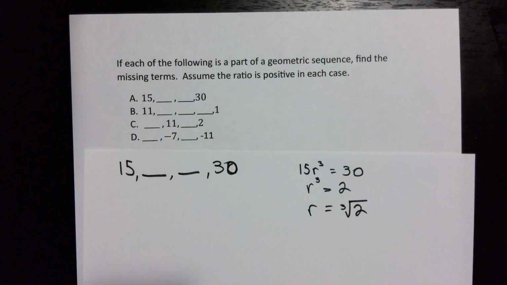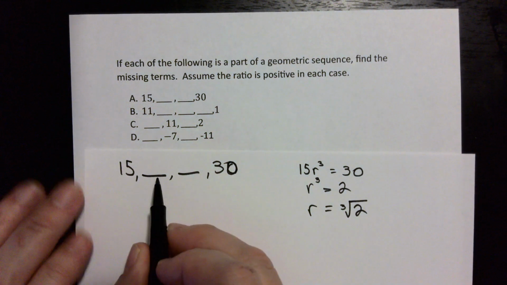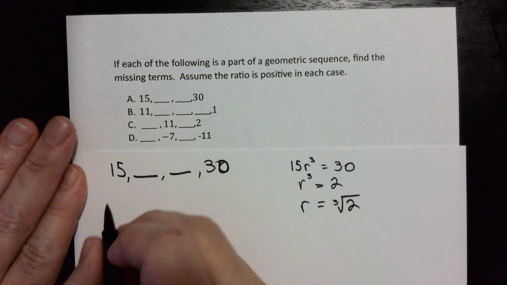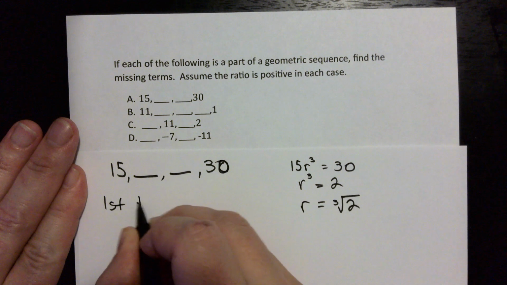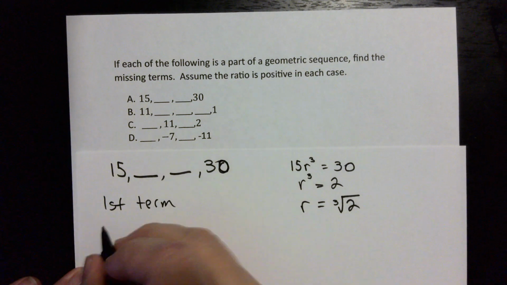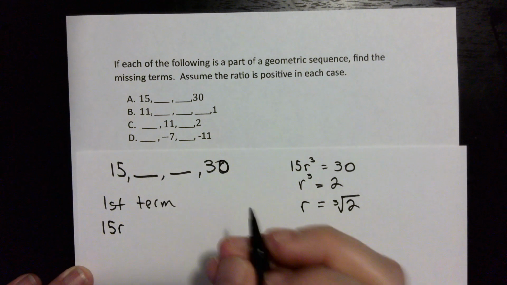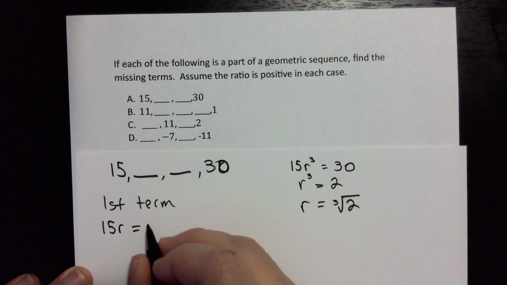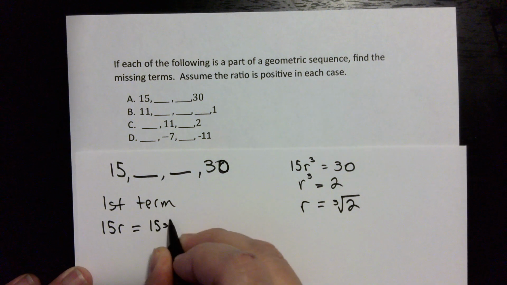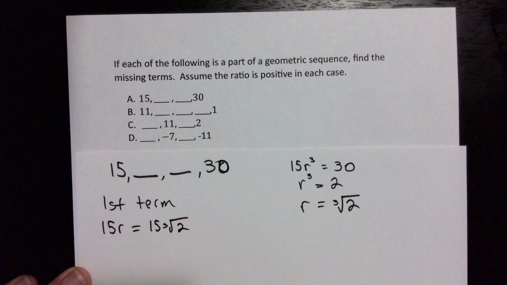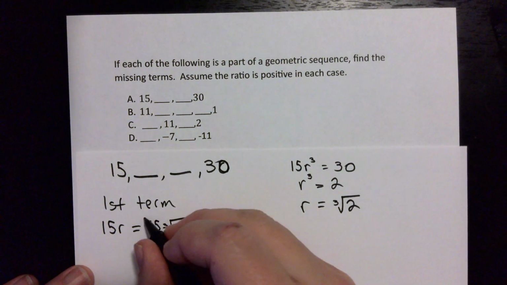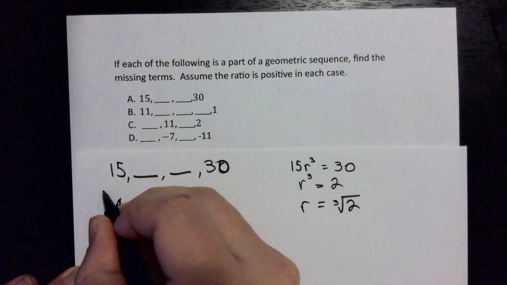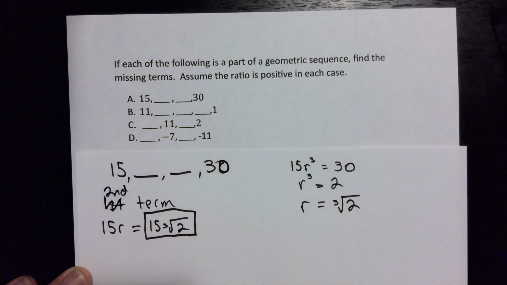Now all we have to do to get from 15 to the second term is multiply 15 times our r. We multiply 15 times r to get our second term. We know that r is the cube root of 2, so we get 15 times the cube root of 2. This doesn't look like it can be simplified anymore, so this right here is our, I said first term, I meant second term.